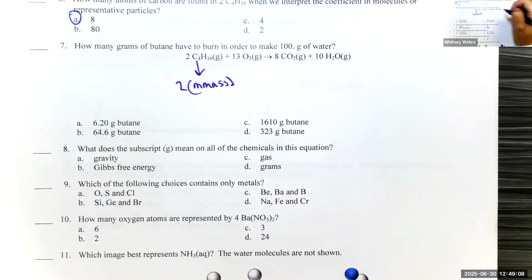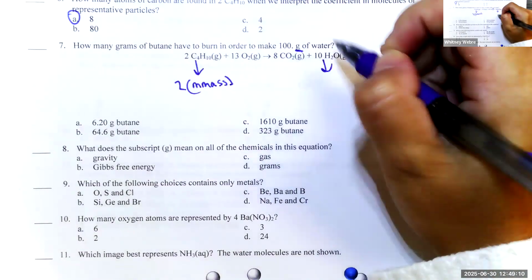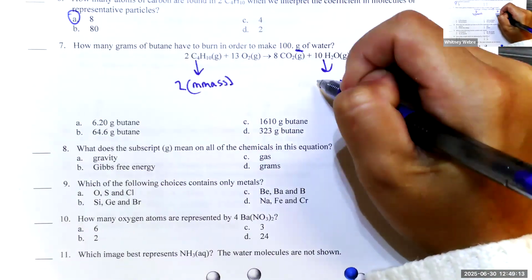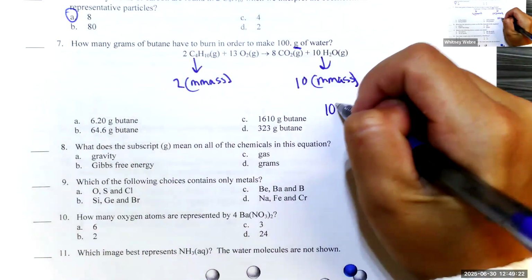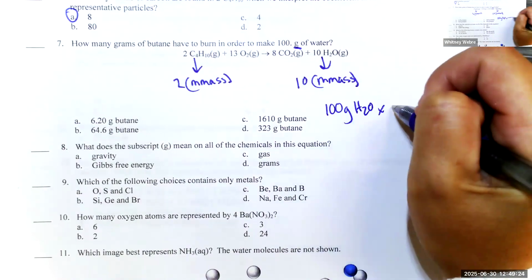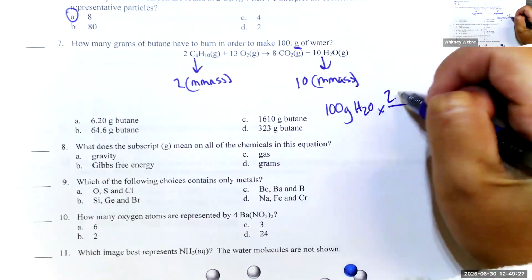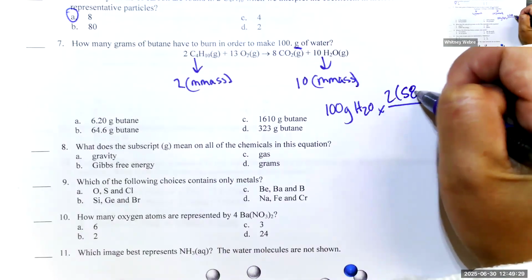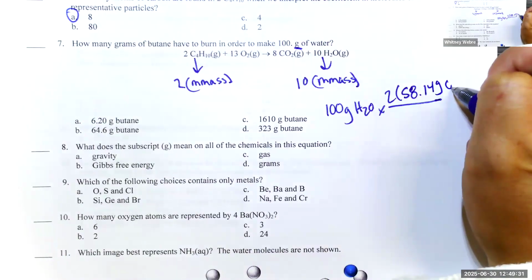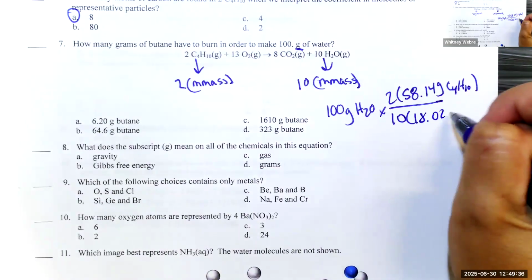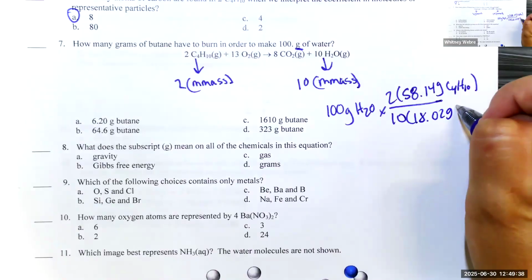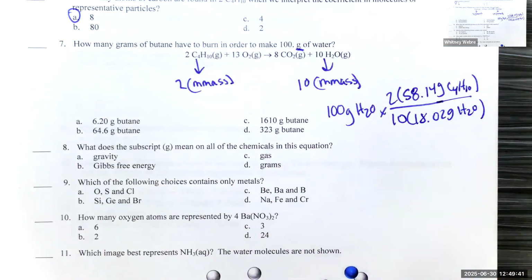And it's asking for water, and it's grams of water. So I'm also needing a molar mass of water, but I still need to bring down the coefficients. It's very important for us to do that for this to be done properly, to go from one thing to another. If I'm starting with 100 grams of H2O, and I want to convert to butane, I need to put the molecular weight on top. And for water, it's 18.02. Sorry, my handwriting's so messy.